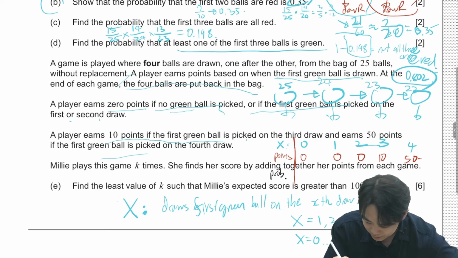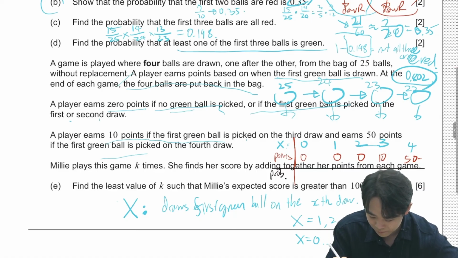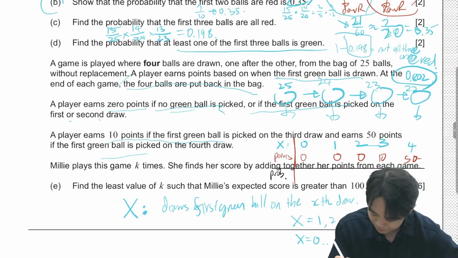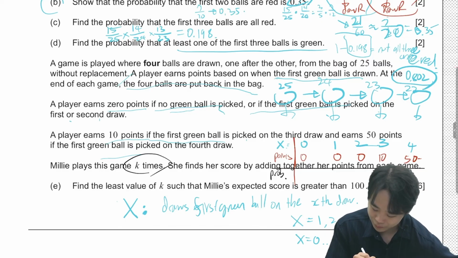So what's the probability of each of these happening? Well, we would have to calculate that based on, I don't want to use the word negative binomial, but basically we'd have to calculate all the products. And then we're going to do k times. So we would have to find the expected probability.